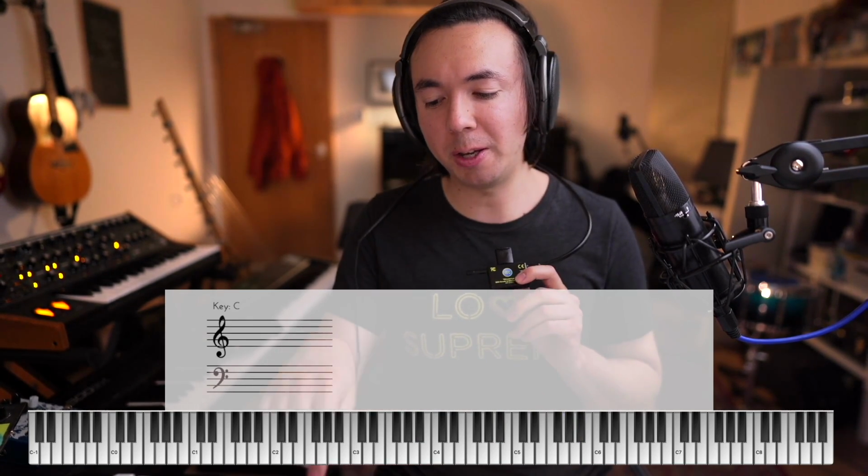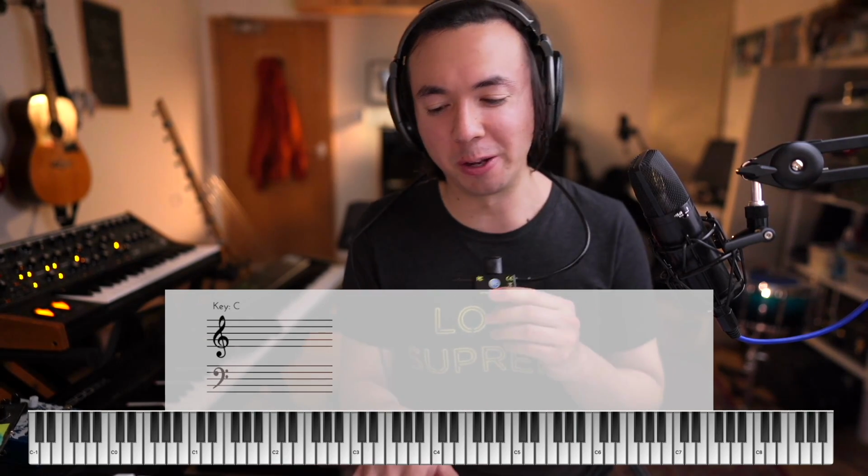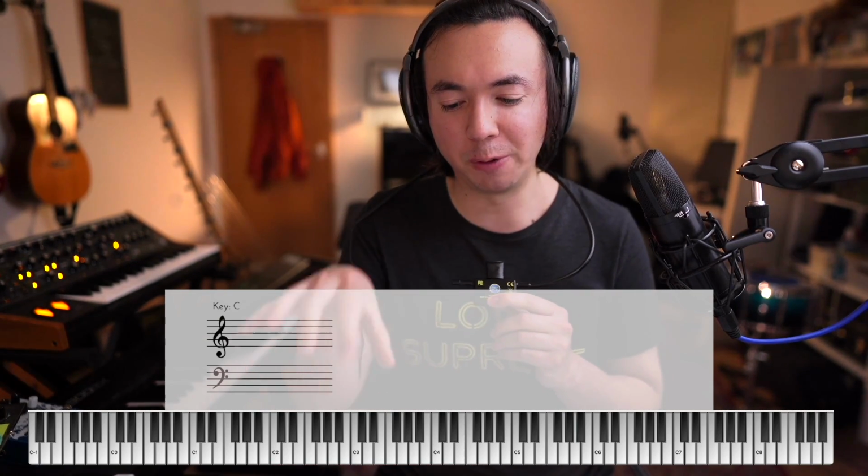So, what are we going to do about these notes? Because they don't really go with the B flat chord naturally. We have to tweak our B flat chord at that point.